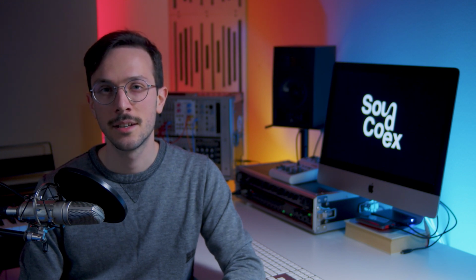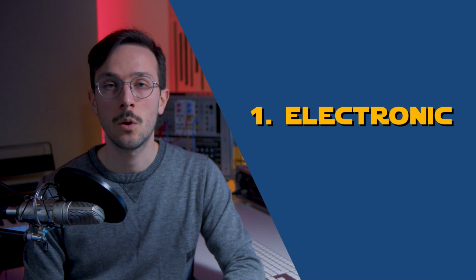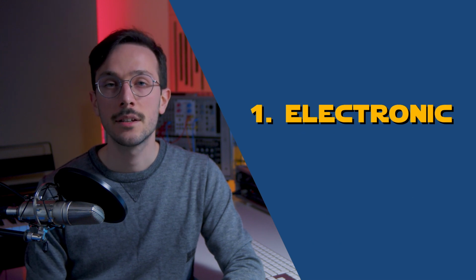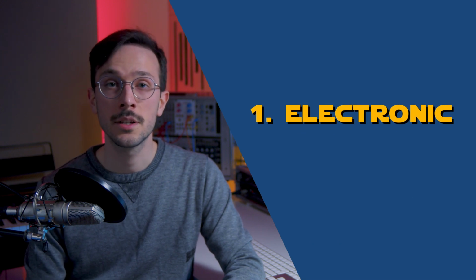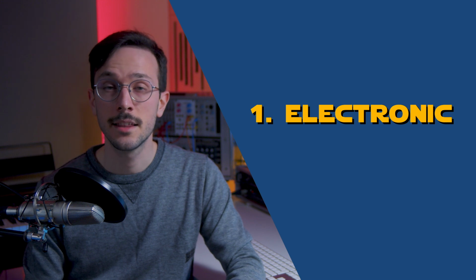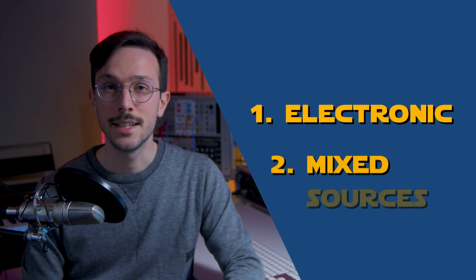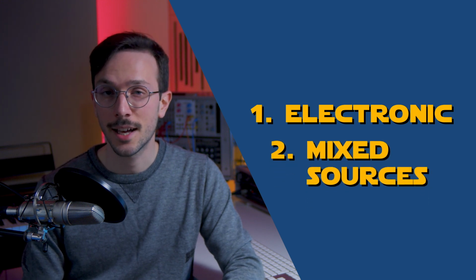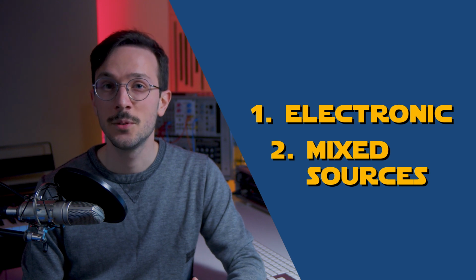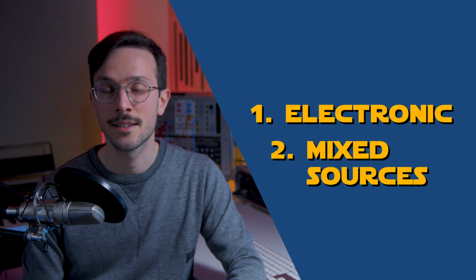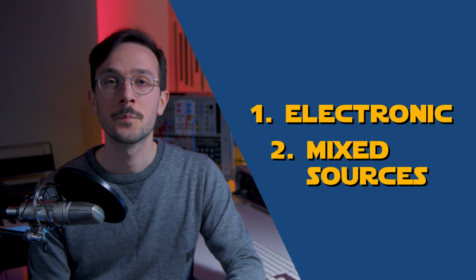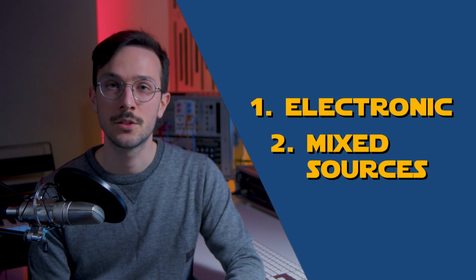Diving more into the technical aspects of sound design, we can distinguish two main sound categories. The first one is all the sounds that are produced using electronic sources only, like synthesizers. While the second type, and here hides the secret to those great sound effects, is combining recorded sounds with electronic ones.